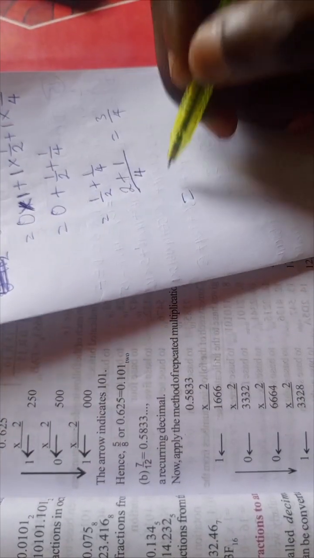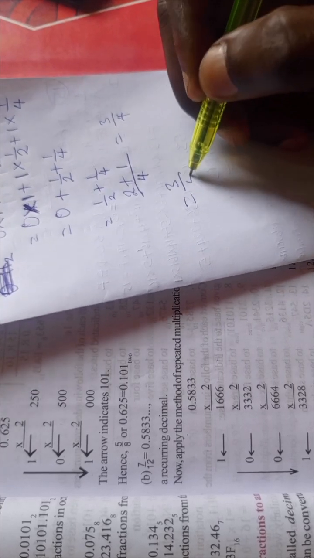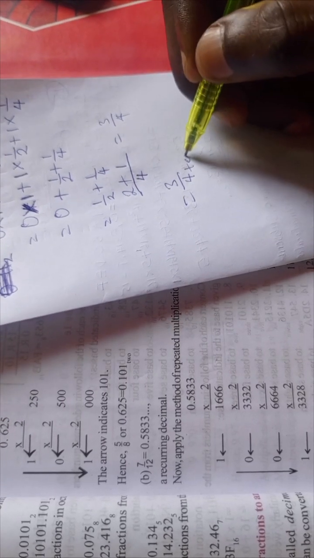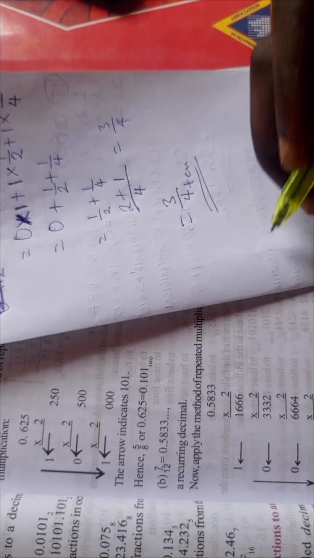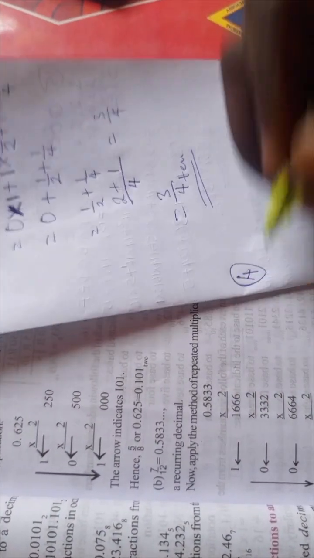So the final answer is 3 all over 4 in base 10. So let's go to number 4 as it is in exercise 1T in Essential Mathematics.